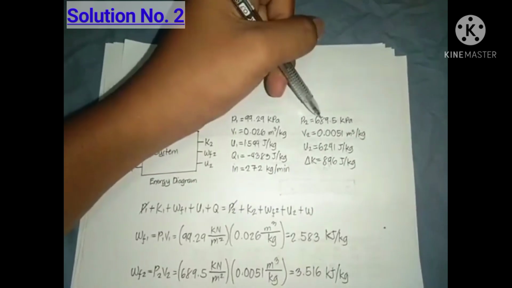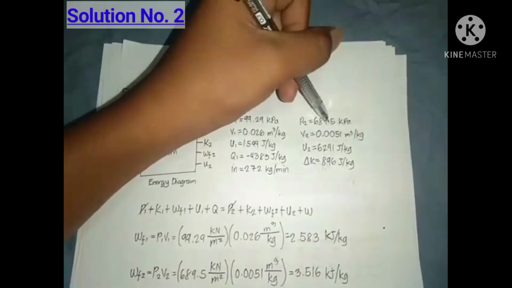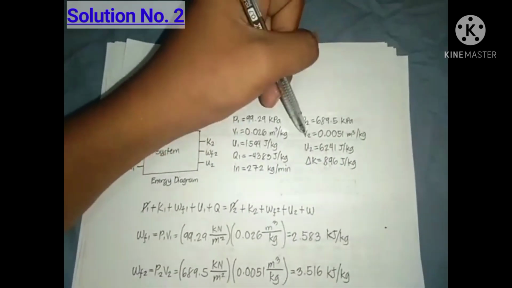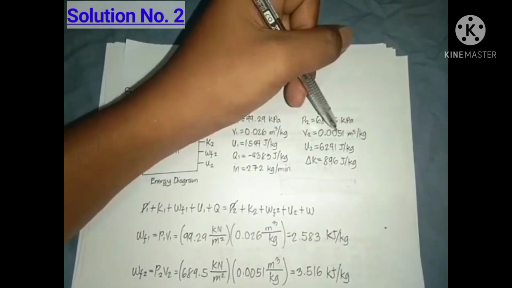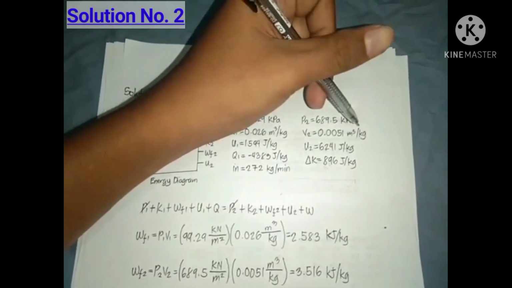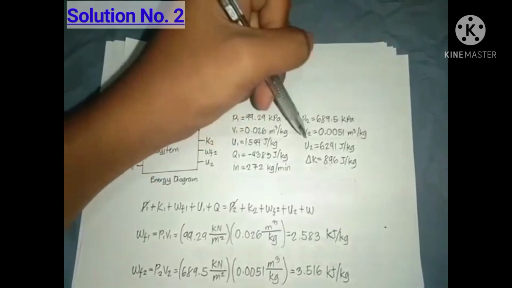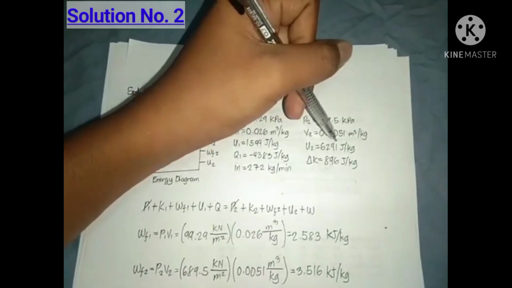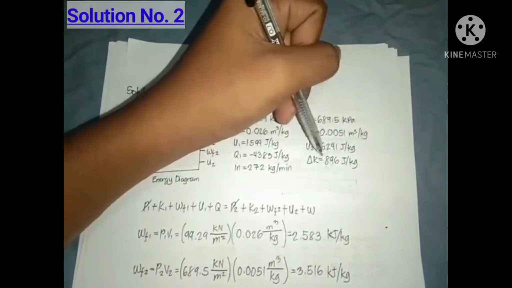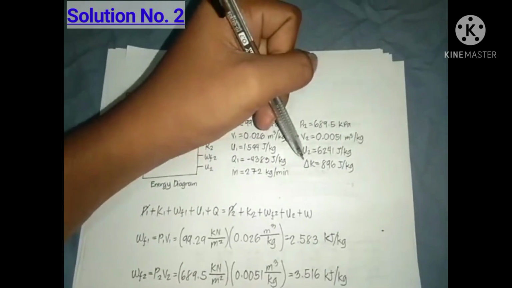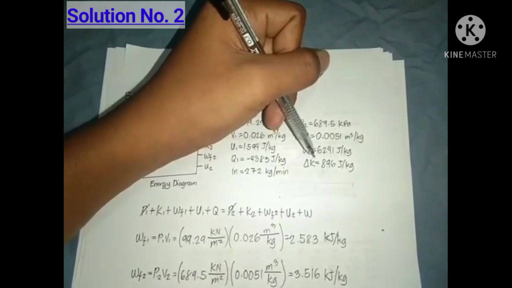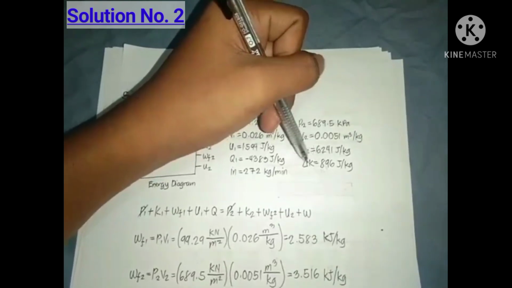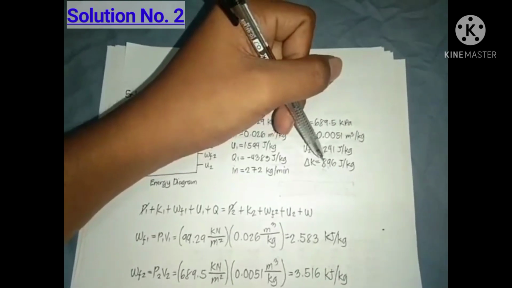Pressure 2 is equal to 689.5 kPa. Volume 2 is equal to 0.0051 m³ per kilogram. Internal energy 2 is equal to 6241 joules per kilogram. Change in kinetic energy is equal to 896 joules per kilogram.